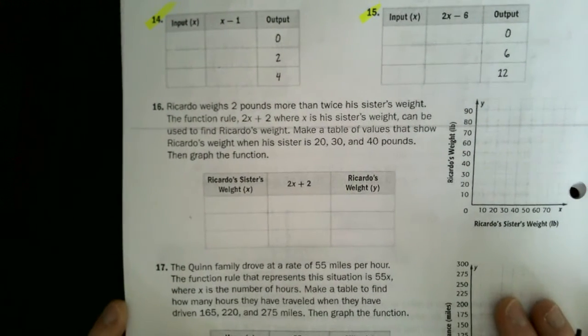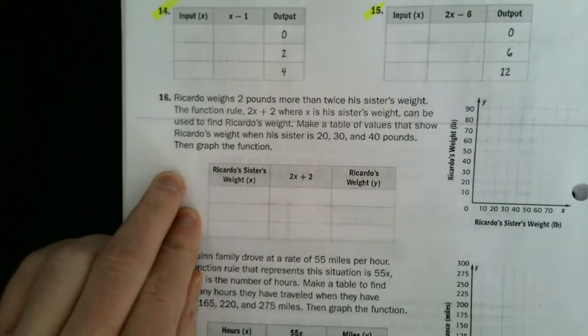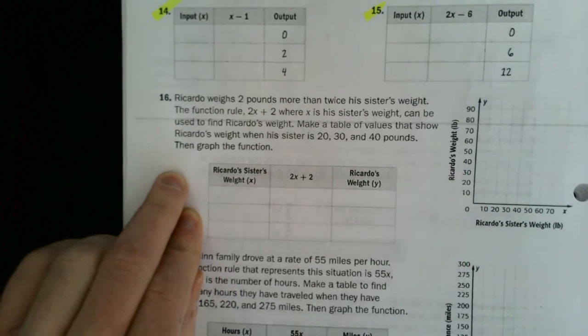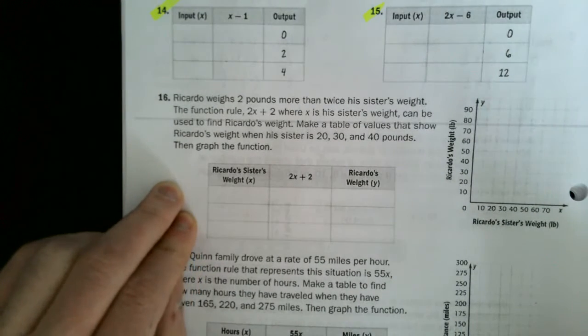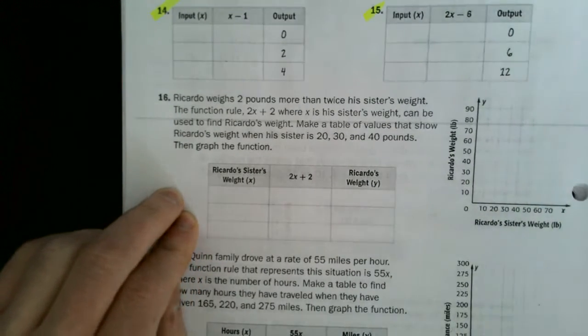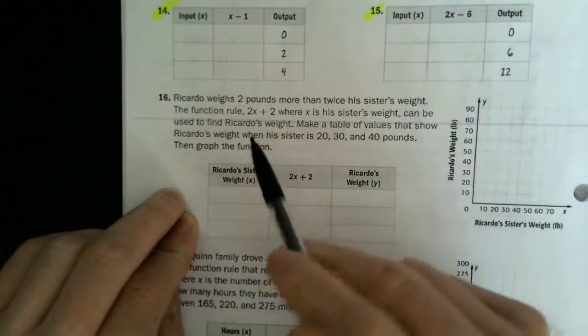This one is about Ricardo. Let's see what's going on with Ricardo here. Ricardo weighs 2 pounds more than twice his sister's weight. Well, that's an interesting situation. The function rule, 2x plus 2, where x is his sister's weight, can be used to find Ricardo's weight.